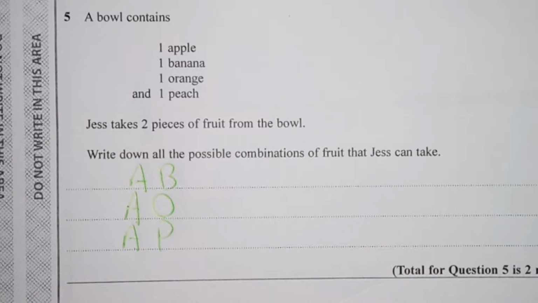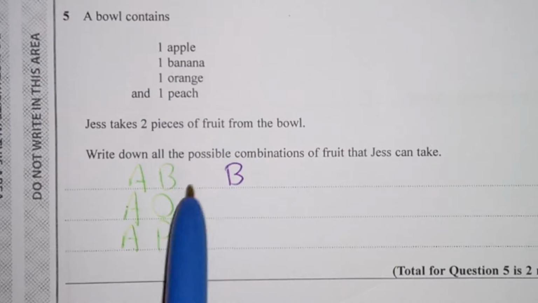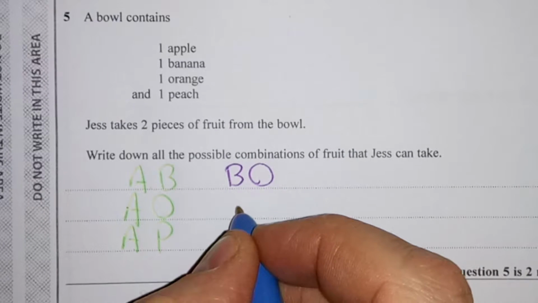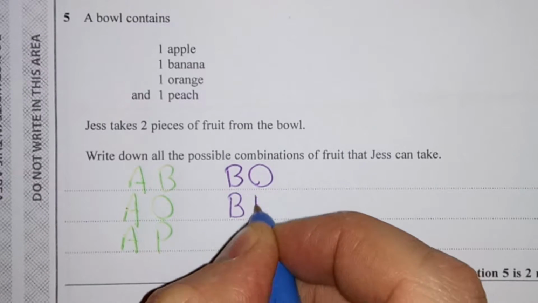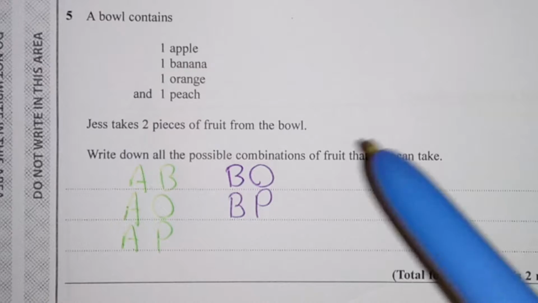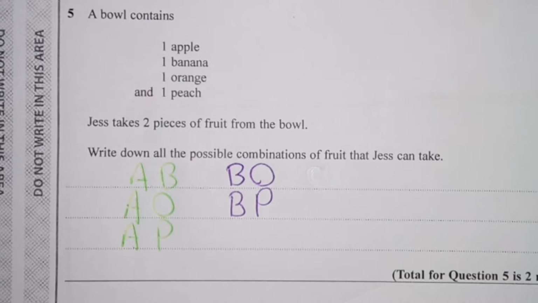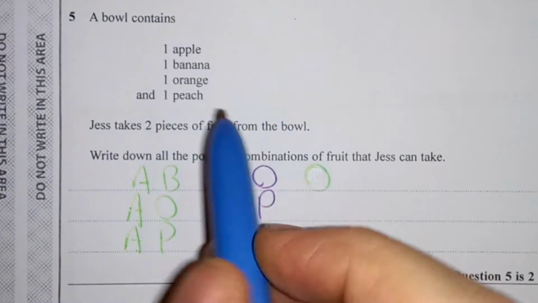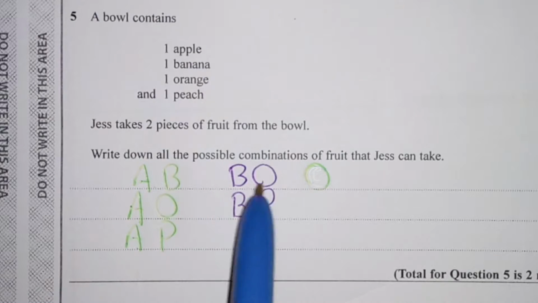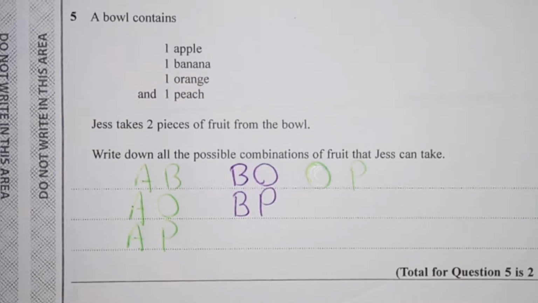Okay. Next thing, I want to start with banana. Now banana and apple is already there as apple and banana. So I can have banana and orange. And I can have a banana and a peach. And the last one, we start with your orange. Now I can have orange and apple, that is there. Orange and banana is there. So I can have orange and peach. And that's all my combinations.